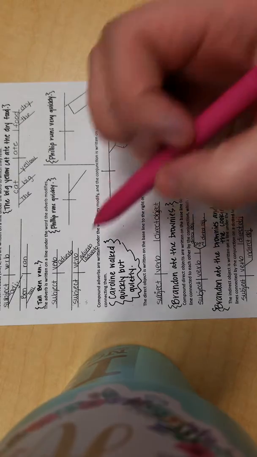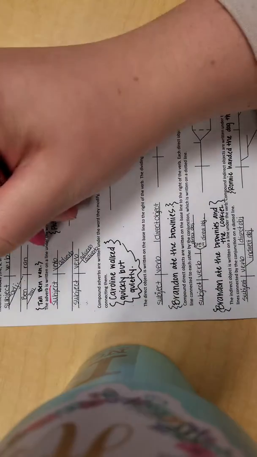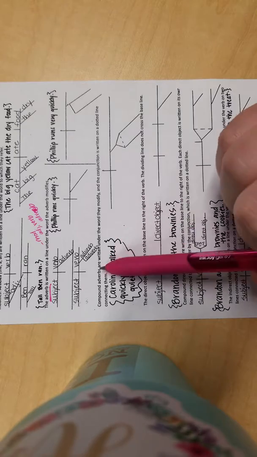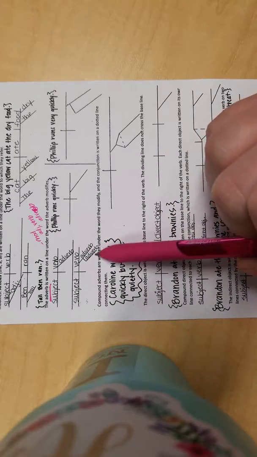Okay, so the next thing you need to know is the adverb, which if you remember is a word that modifies an adjective, verb, or another adverb. So you may want to jot that down. If I can spell adverb right, that'd be great. So it's written the same way. If there are multiple of them, it's written like this.